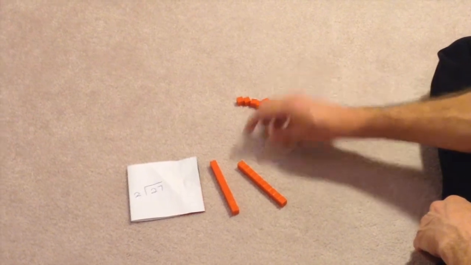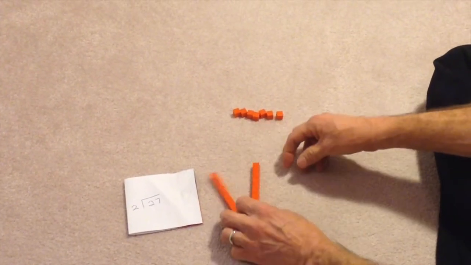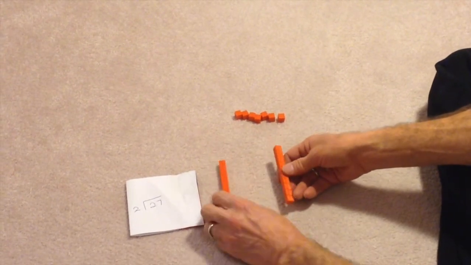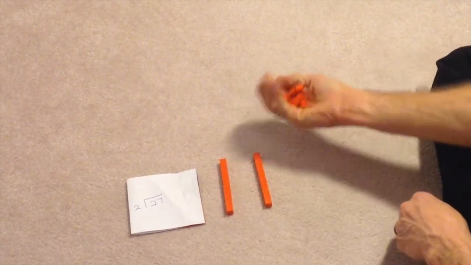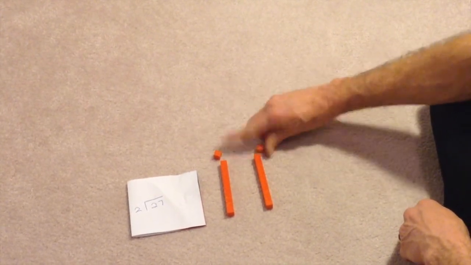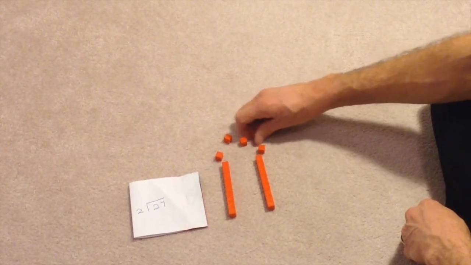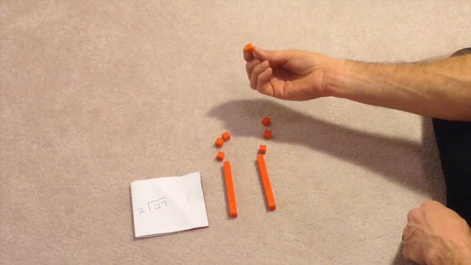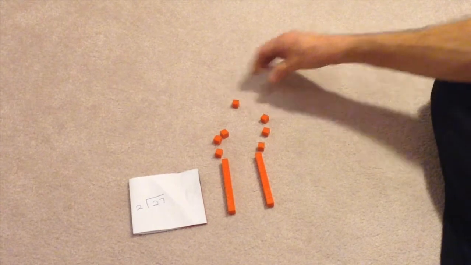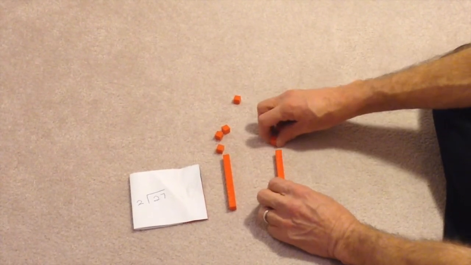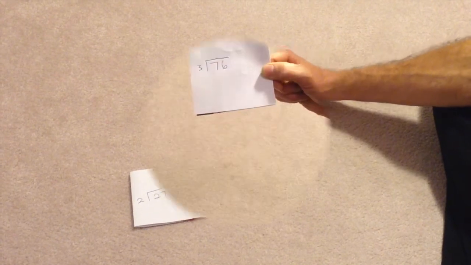There are 10 units in every rod, and of course there are 10 rods in a flat, which I don't have here. So we have 10, 20, and there's our 7. So we just divide them. 1 for you, 1 for you, and so forth. 3 each, and we have 1 left over, and this is called our remainder. So 27 divided by 2 is 13, remainder 1.